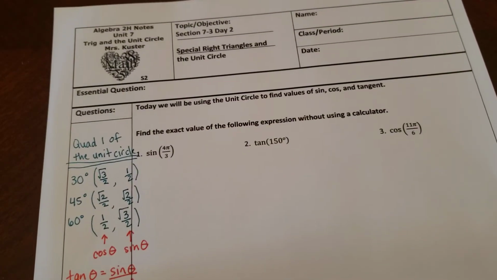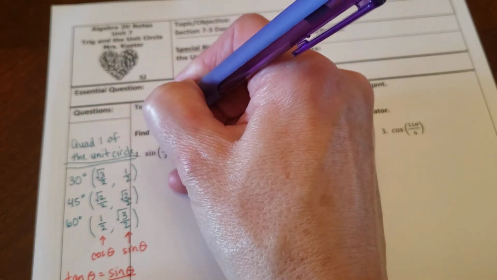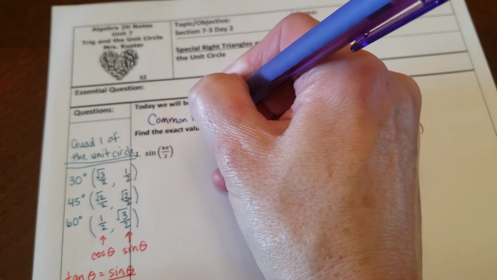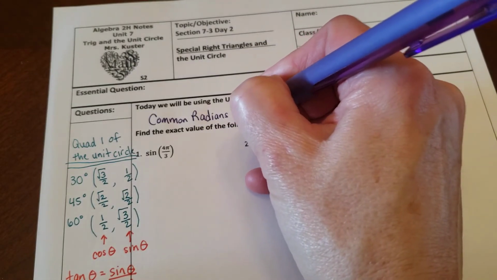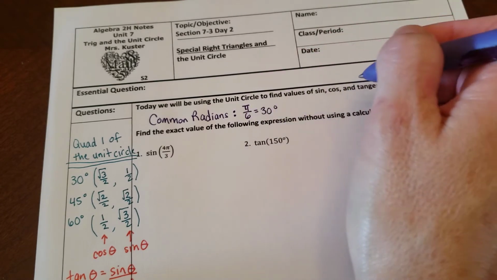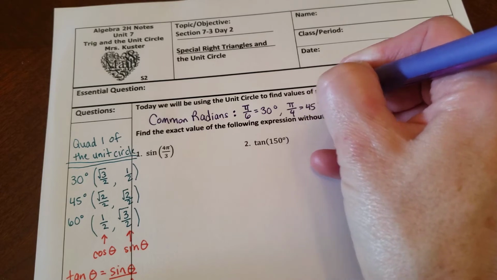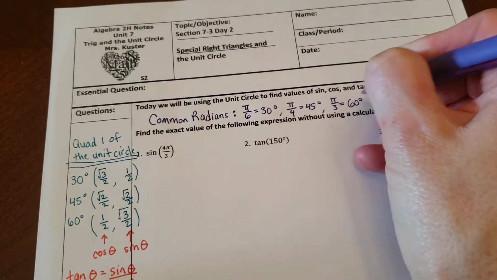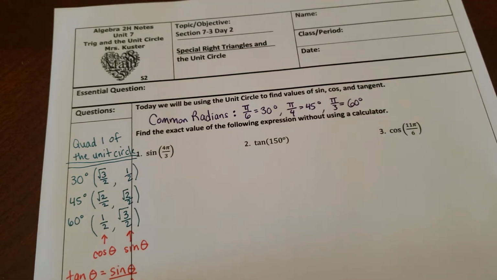Back up here, just really quickly, I wanted to go over the common radians that you should have memorized, and it's just for the first quadrant. The common radians are pi over 6, which is the same as 30 degrees. Pi over 4 is equal to 45 degrees. Pi over 3 is equal to 60 degrees. Those are probably the basic ones we want to make sure we know.